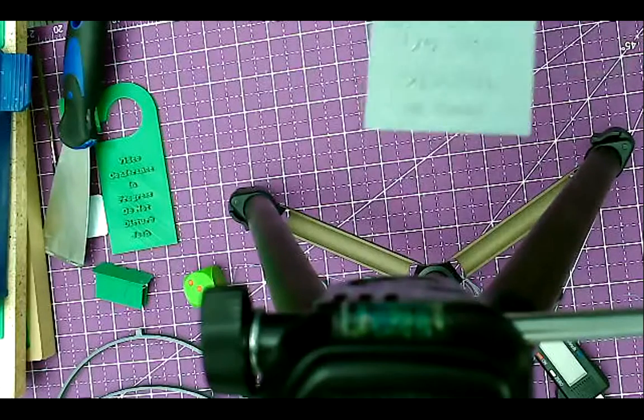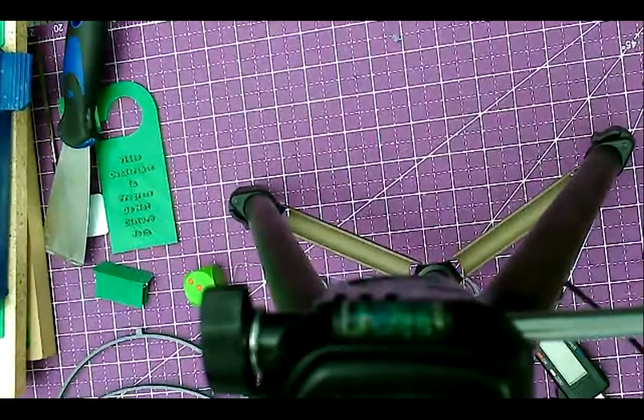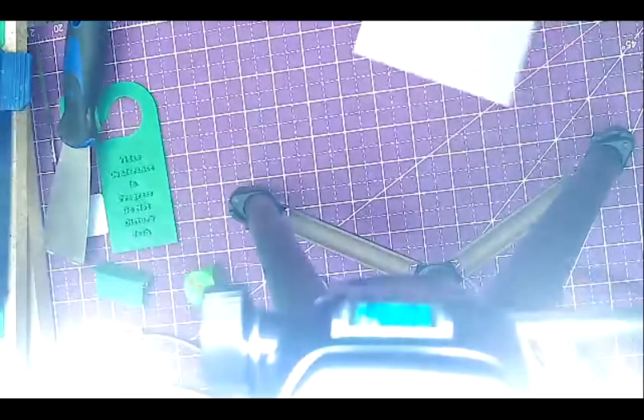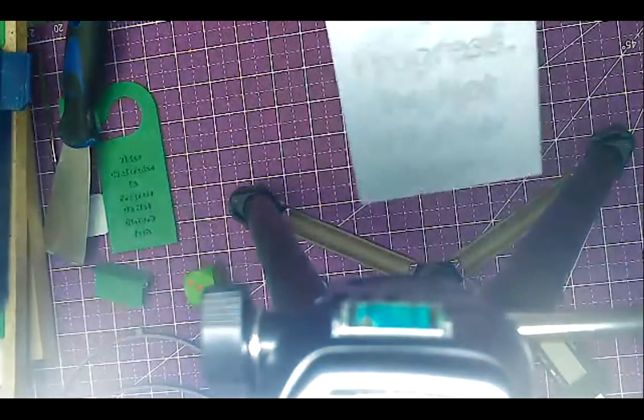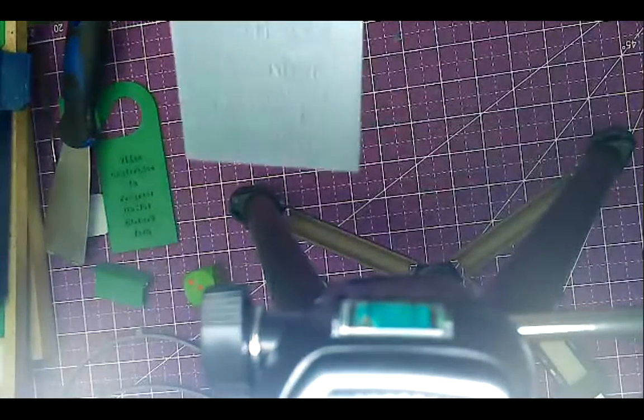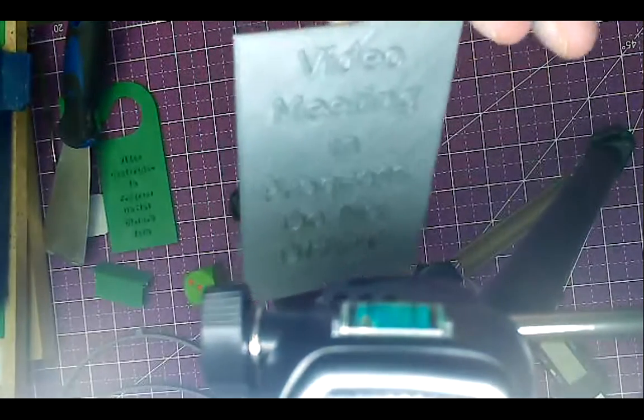So here's the part that was created. Let me see if I can turn on that light again. With SolidWorks, the lettering itself is really clean.